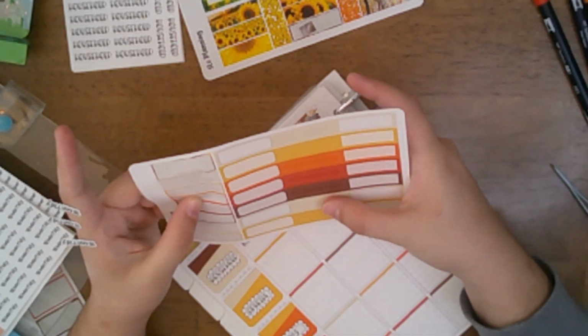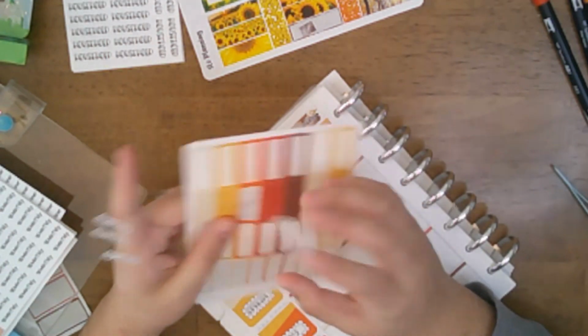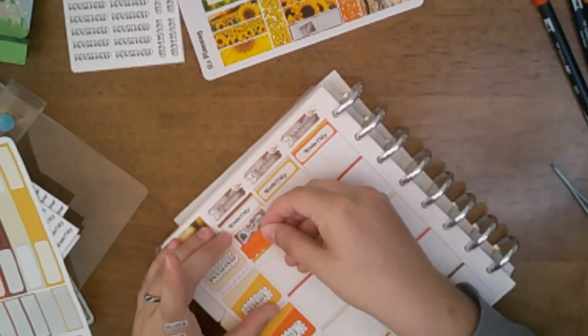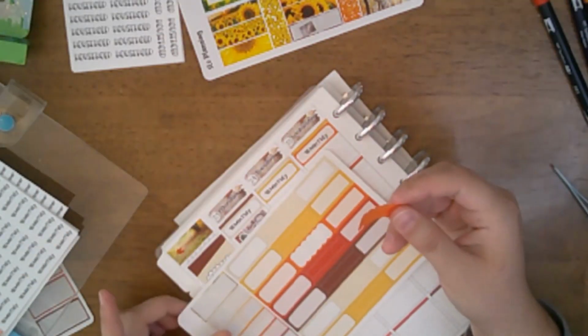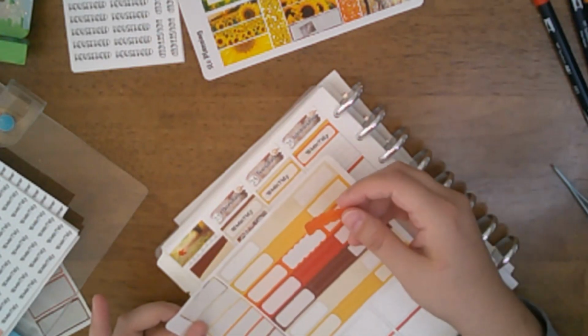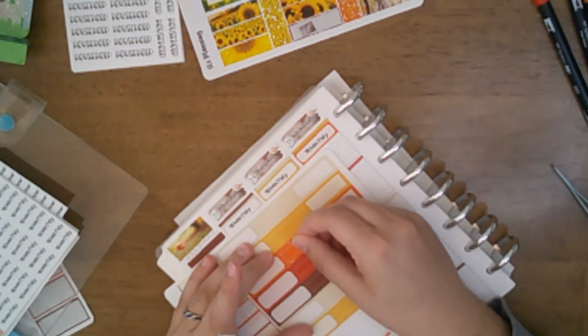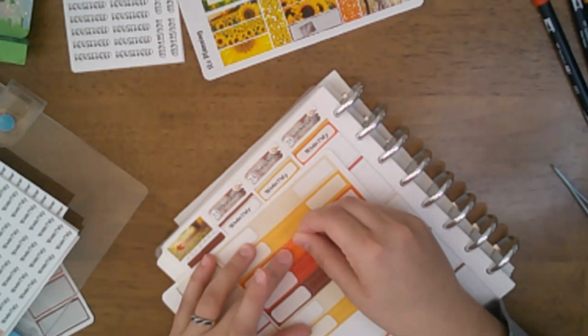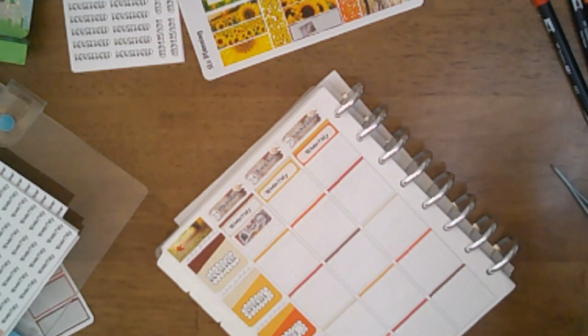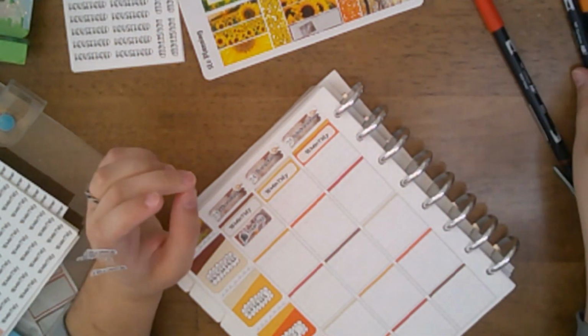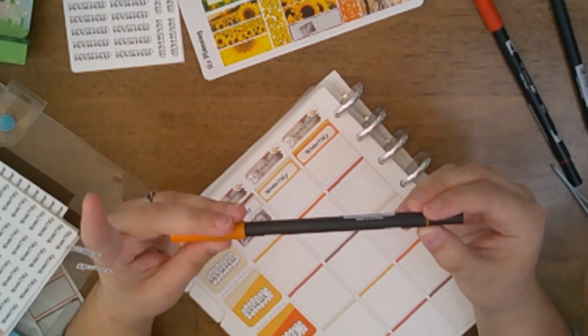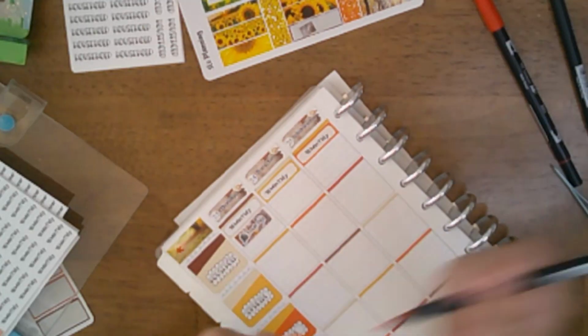And then, let's see, 1, 2, 3, 4, 5, 6, 7. Okay. We're gonna just, is that gonna be, nope, that's gonna be way too big. Great. Actually, we are gonna use Tombow 925.